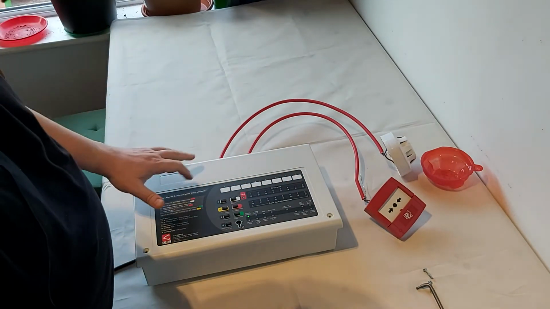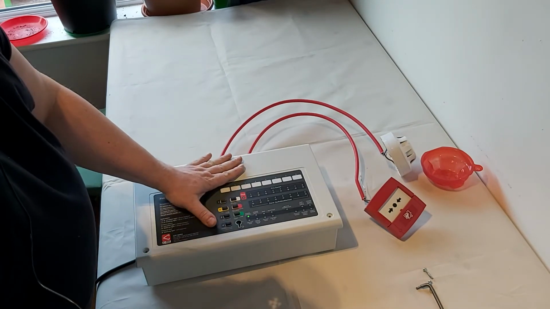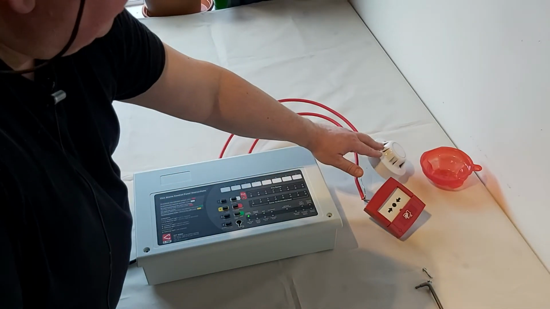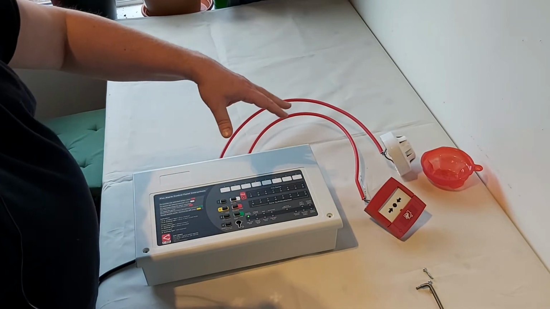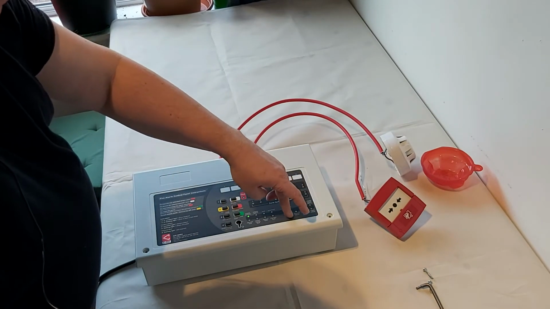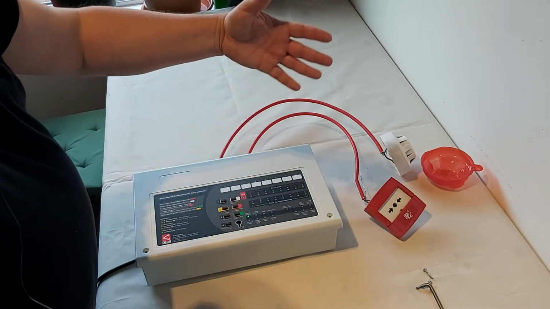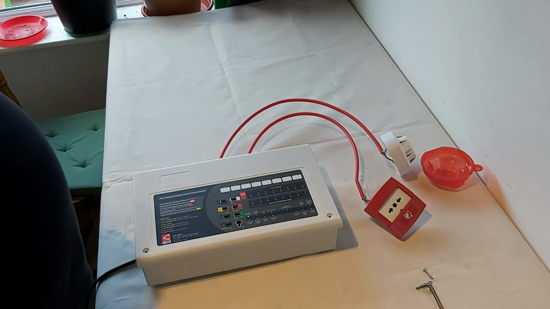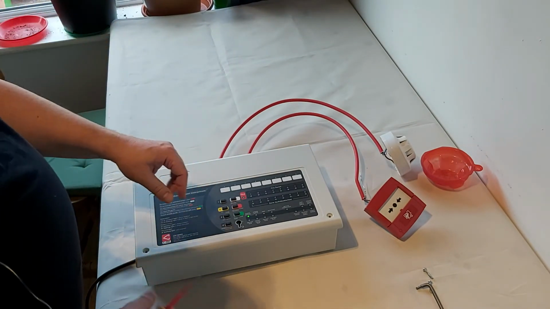So far we had power supply problem, device problem, problem with the cable line or end of the line device, and that's how you can reset them.